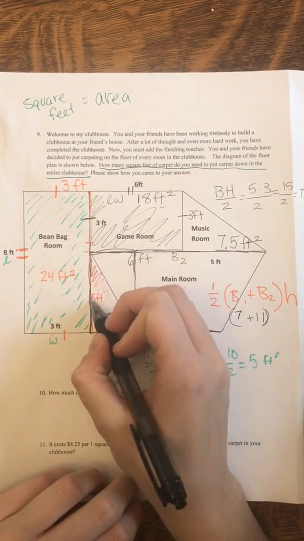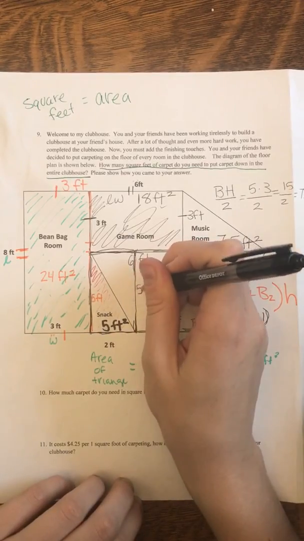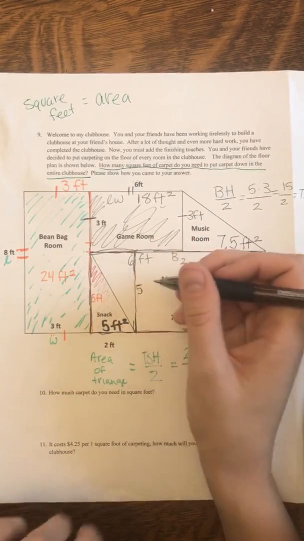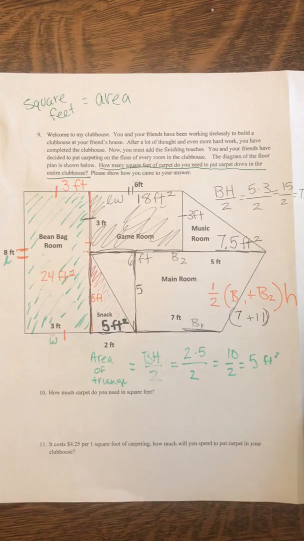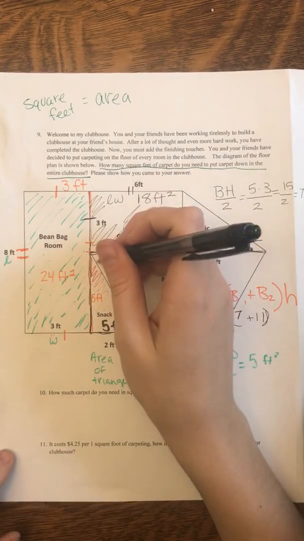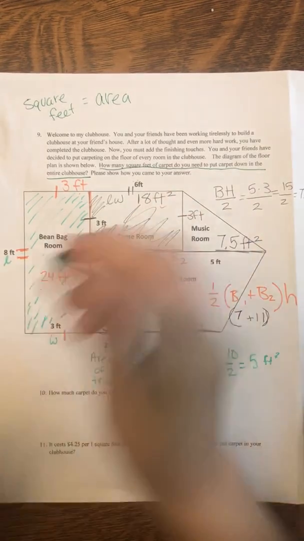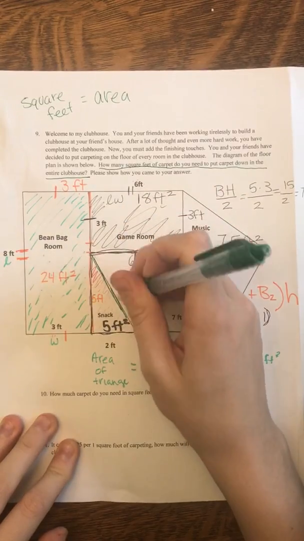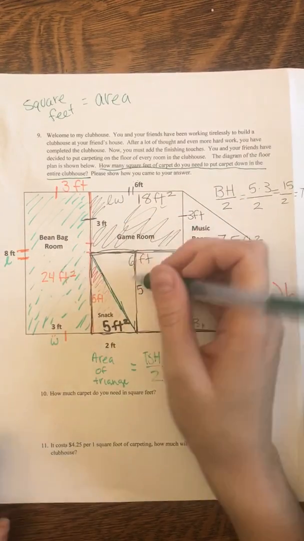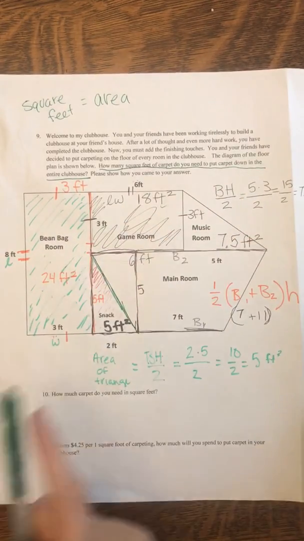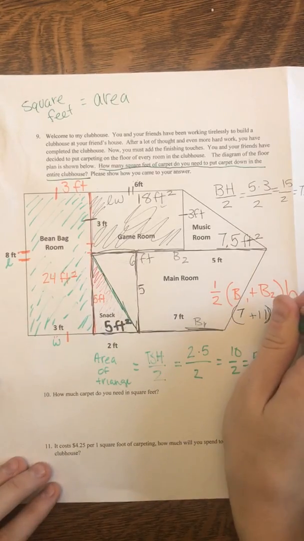So if this side is 5, then this side is 5. And so my height, because when I am finding the area of trapezoids, it is not the slant height. It is not this height that I am drawing in green. That's called the slant height. It's not that height. It's the vertical height, which is 5. So I'm going to plug in 5.